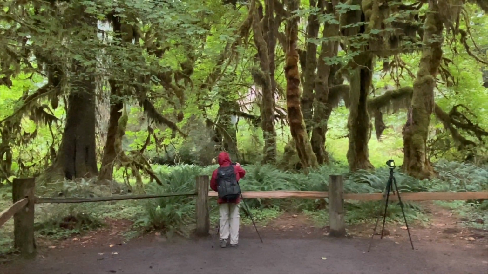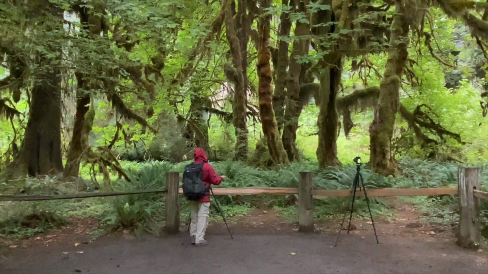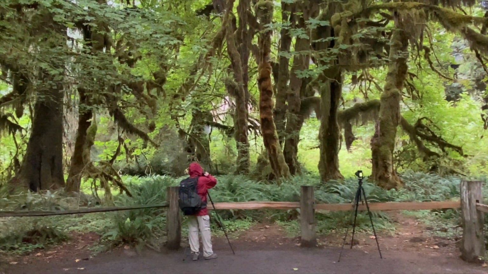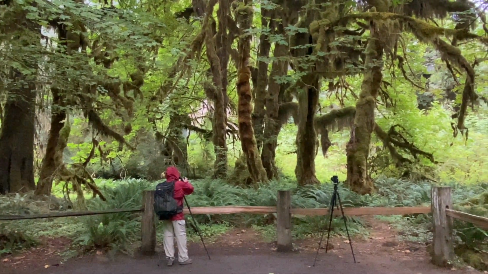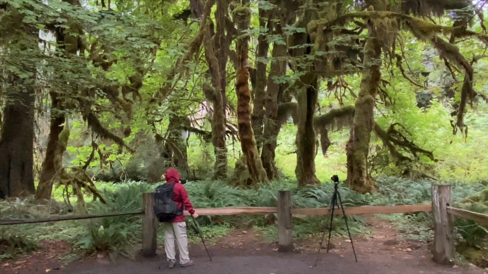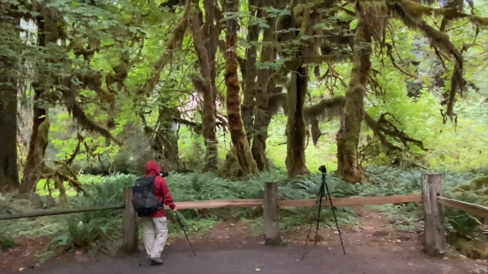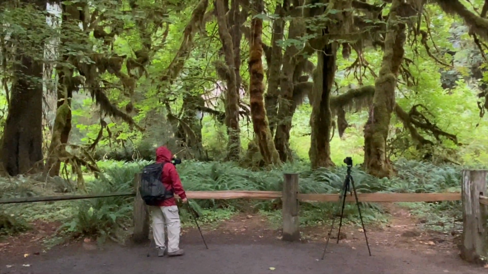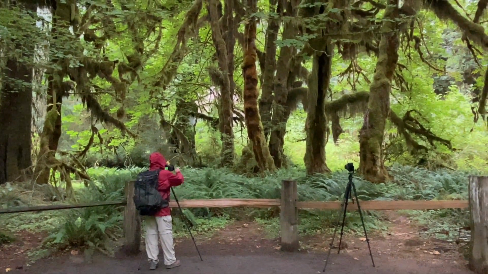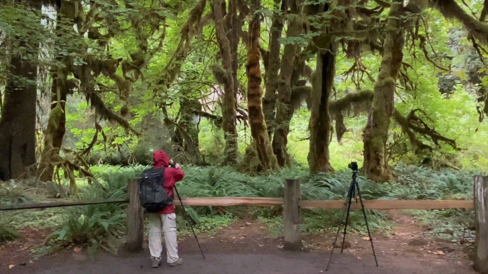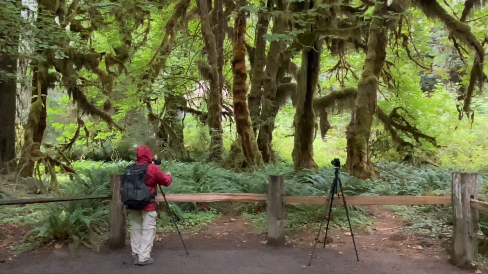Off the trail from the Hall of Mosses, we've come to this maple grove, and it's got these wonderful large maple trees, and they're just covered in mosses. Some are green and some actually have kind of a rosy orange tinge to them. And so we're setting up a few compositions to try and capture the feel of being below these huge trees covered in these dripping hanging mosses. And Shawn's got his camera set up here, so we'll go find out what his composition looks like.